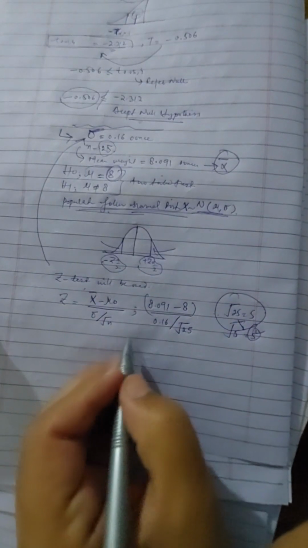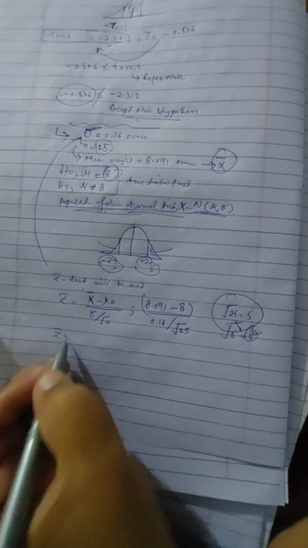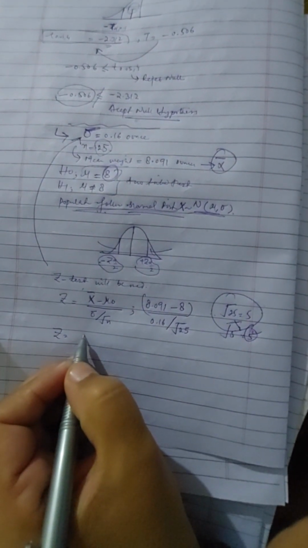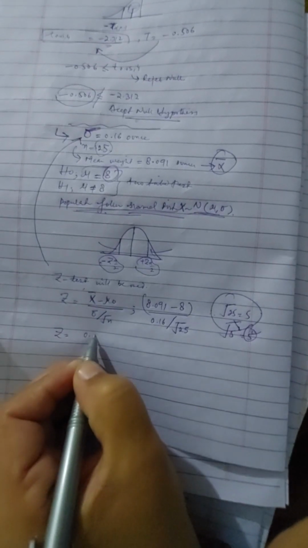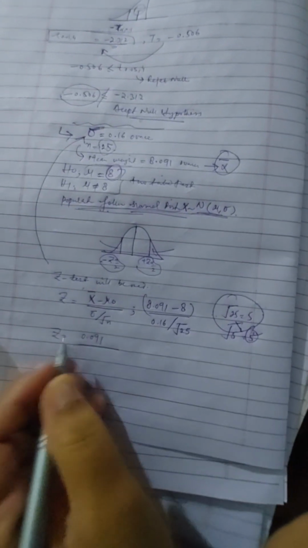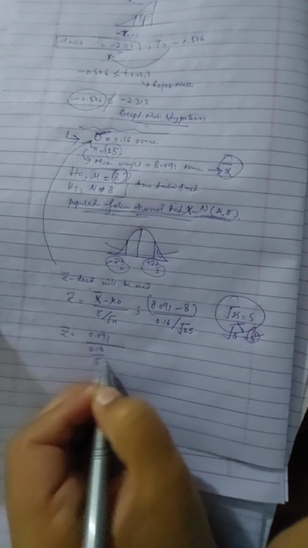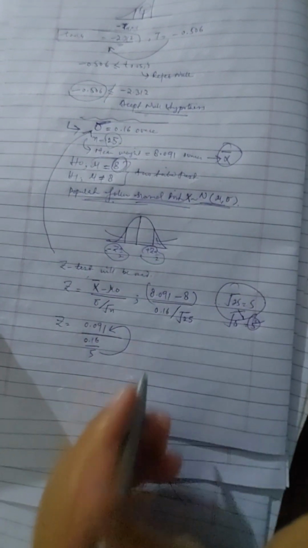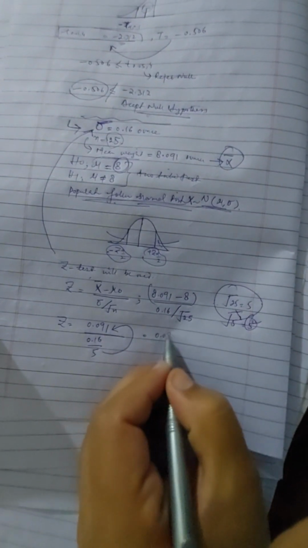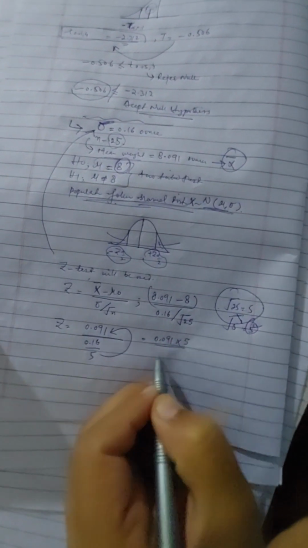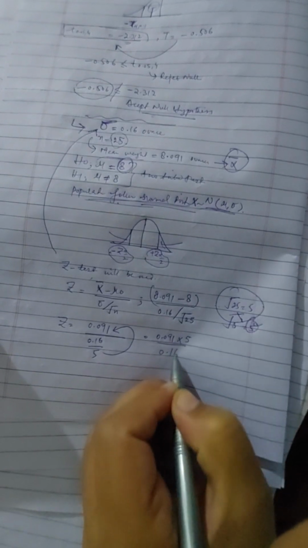So let's calculate it. 8.091 minus 8 is equal to 0.091 ounce divided by 0.16 divided by 5. This will move to this, so 0.091 multiplied by 5 divided by 0.16.